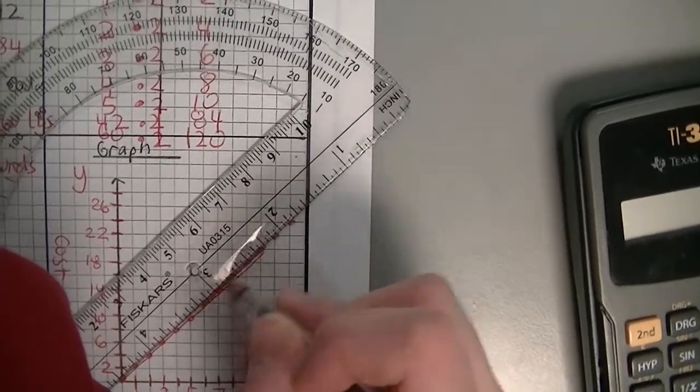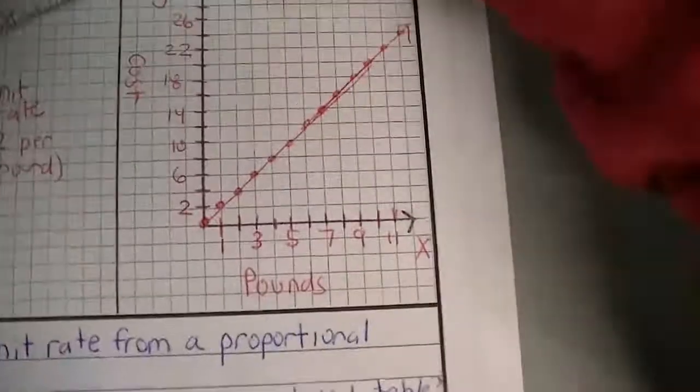Oops, see, I even messed up. Oh, darn it. Okay. Pretend that's a straight line.